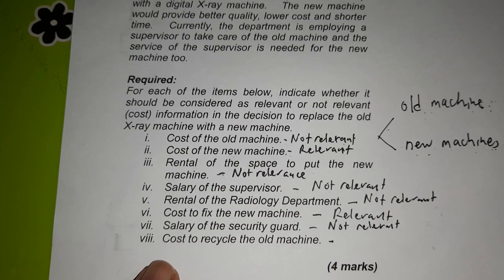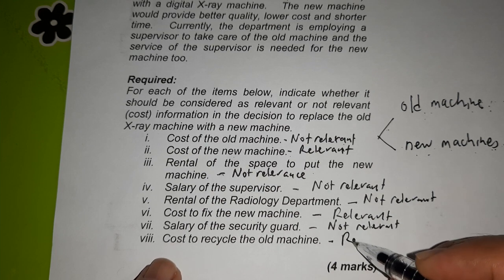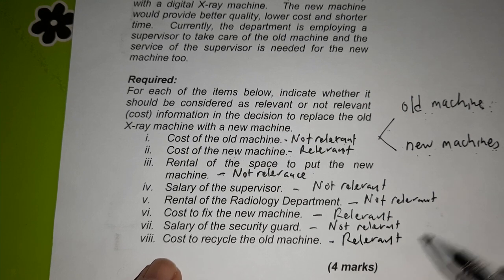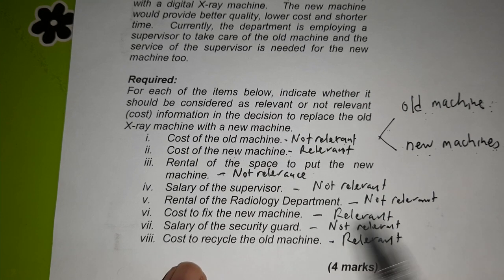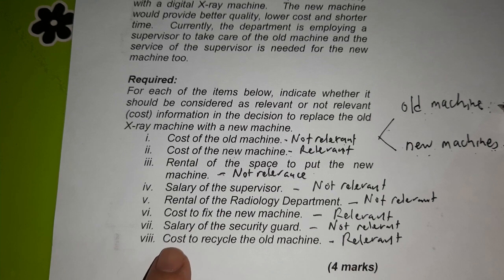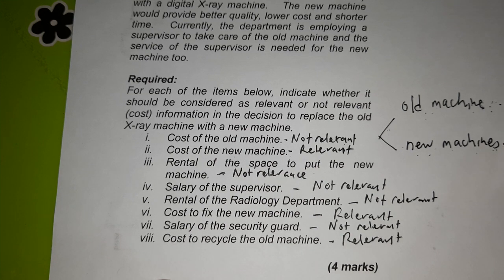Okay, item number 8, cost to recycle the old machine. This one, I think, is a relevant cost. Why is it a relevant cost? Because if the hospital continues to use the old machine, the hospital does not need to pay this cost. But if the hospital purchases a new machine, then the hospital has to pay the cost to recycle the old machine. So the cost will change when the option is changing. That kind of cost is called relevant cost.